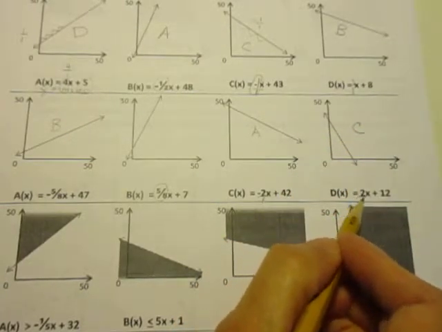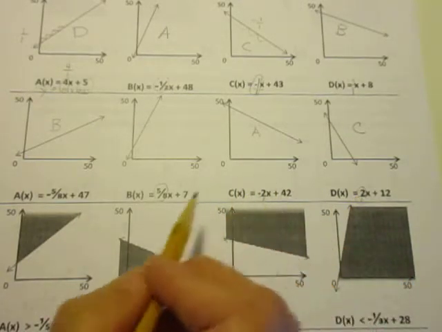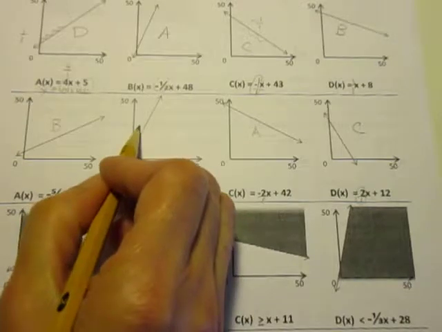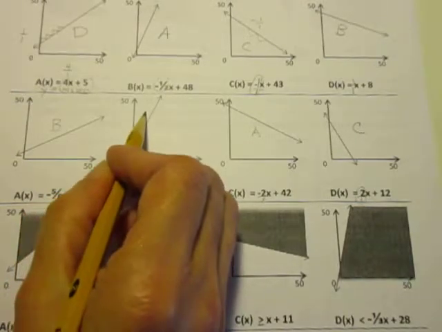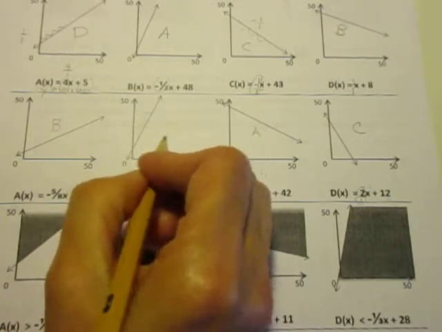And then this one is 2 over 1. It's a positive slope, so it means it's more steep. It has more rise than 1 over 1. There's more rise than there is run here. So that would make sense that this one's D.